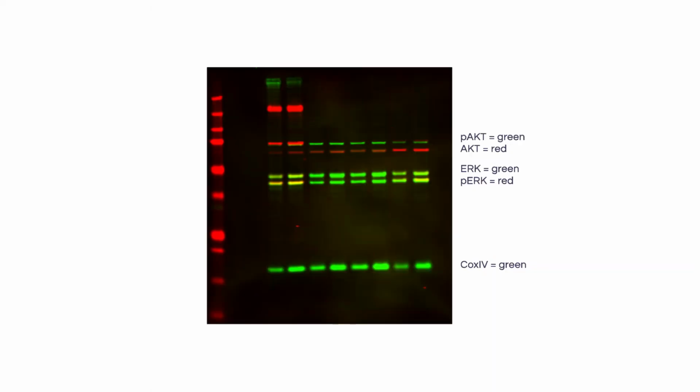Besides, if you do need to detect more targets, it's still possible to multiplex further without adding more channels, provided that each of the targets is uniquely identifiable by its molecular weight. For example, in this blot, 3 targets, phospho-AKT, total ERK, and COX-4, have been detected in one channel, which is shown in green, and 2 further targets, total AKT and phospho-ERK, are detected in the other channel, shown in red, for a total of 5 targets detected at once.